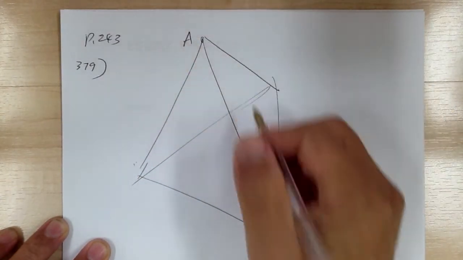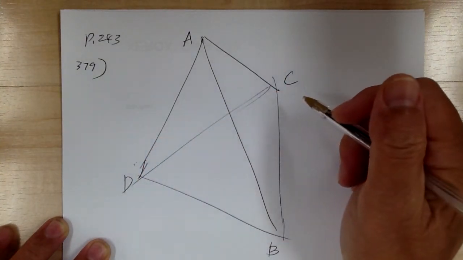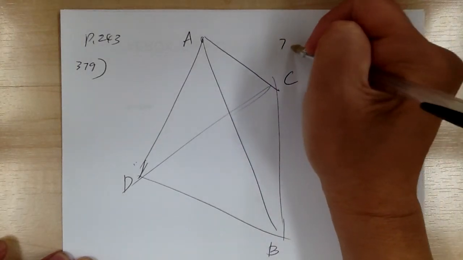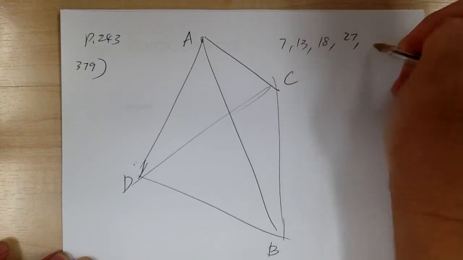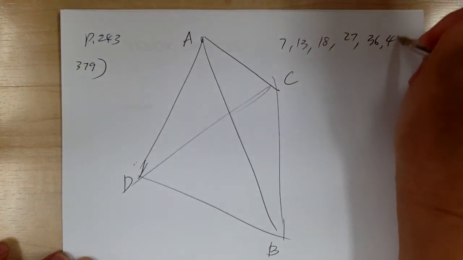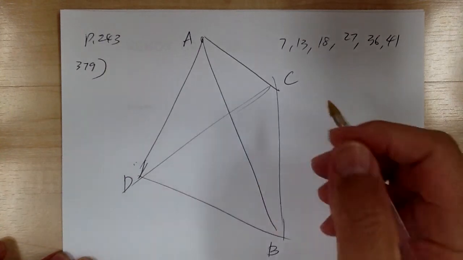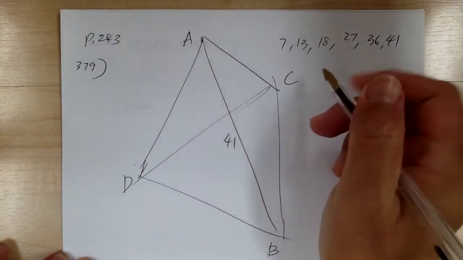So you got A, B, C, D. And the 6 edges measure 7, 13, 18, 27, 36, and 41. If the length of edge AB is 41, then you're looking for CD.